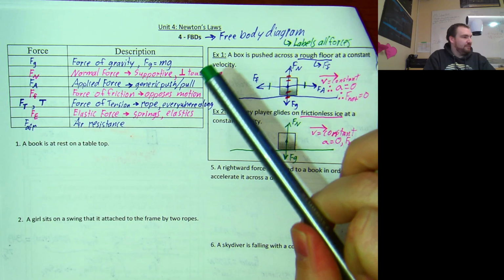And what do you know about those two? They got to be equal. Cool. No other forces acting on that thing. Thing's at rest. And we're not told that there's a push anywhere. Right. F net is 0.